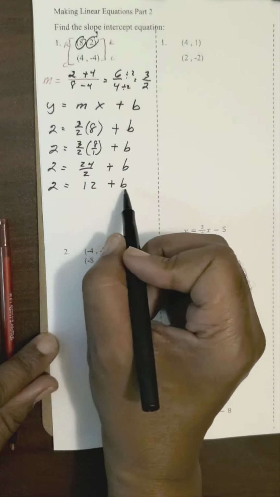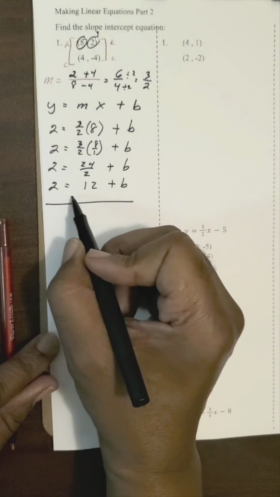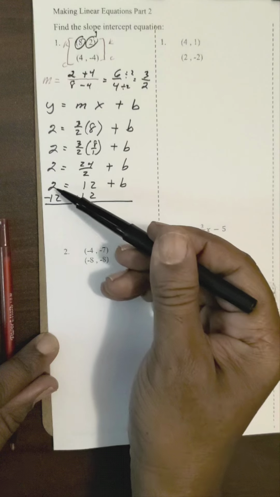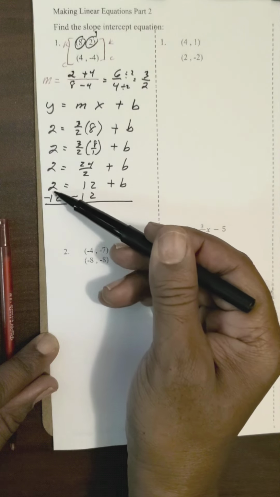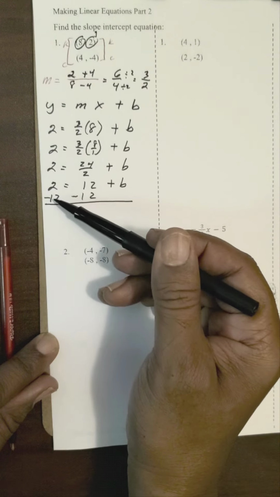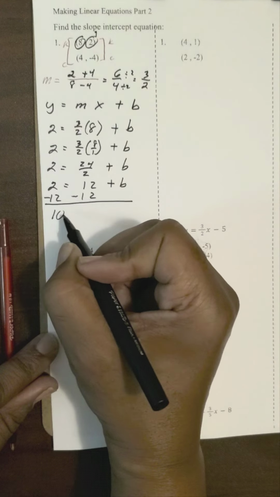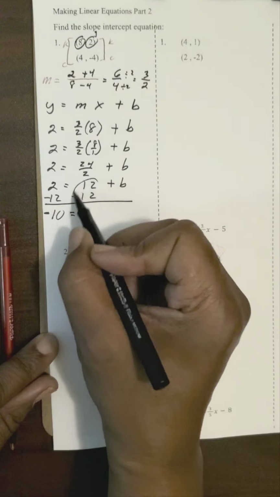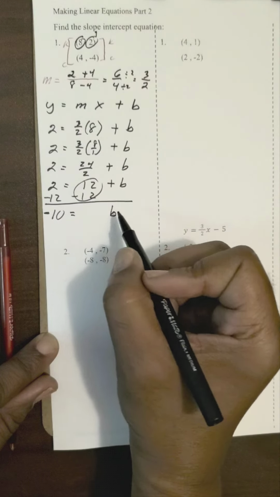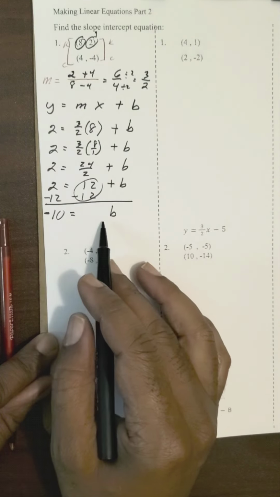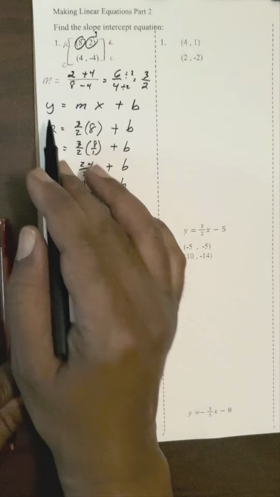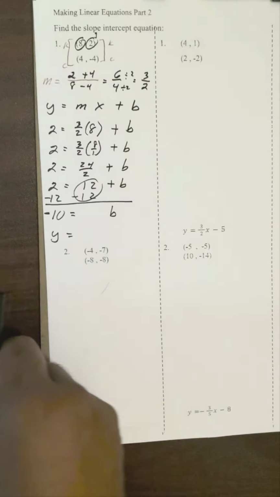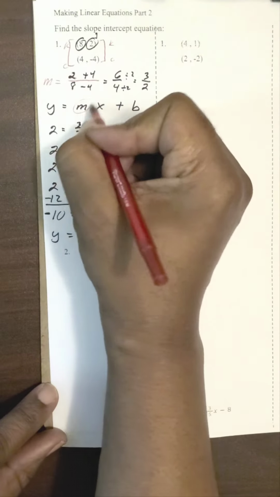And from here, we're going to solve for b by subtracting this 12 from both sides. Okay, same signs add, but different signs subtract. So this is going to be 12 take away 2, which is 10. The bigger sign wins, so that's -10. 2 equals, this goes away, and then it's b. So b is -10.